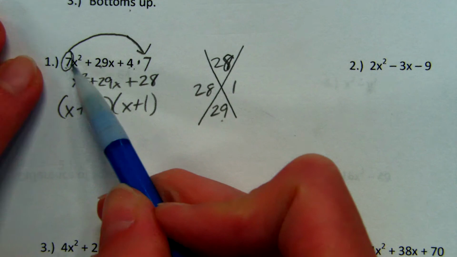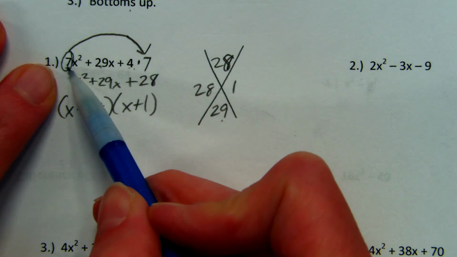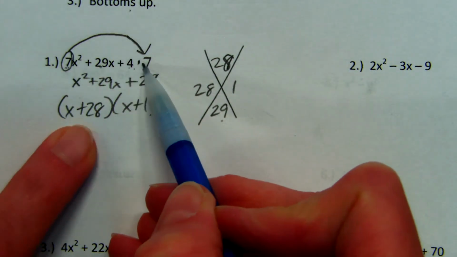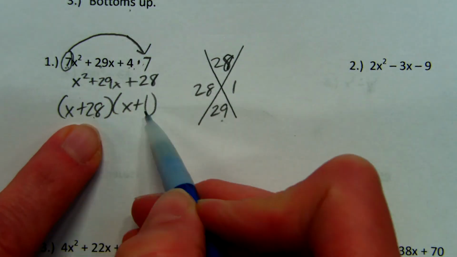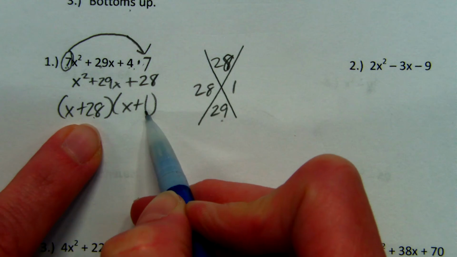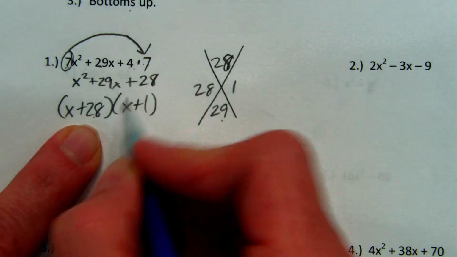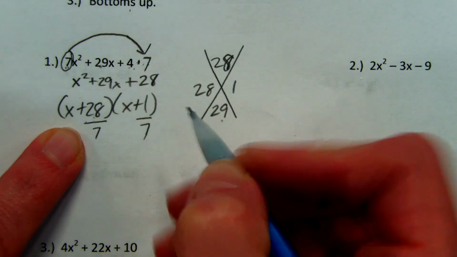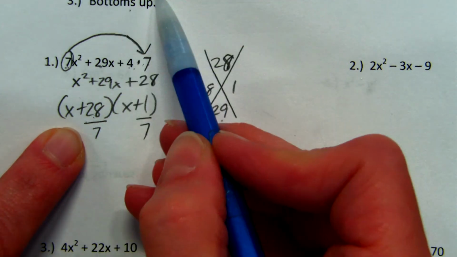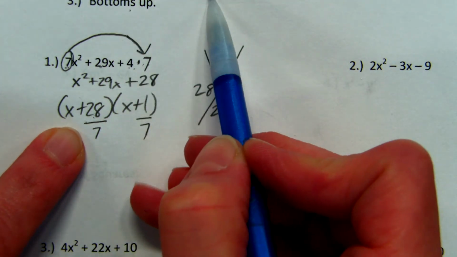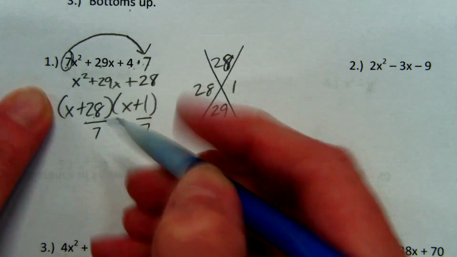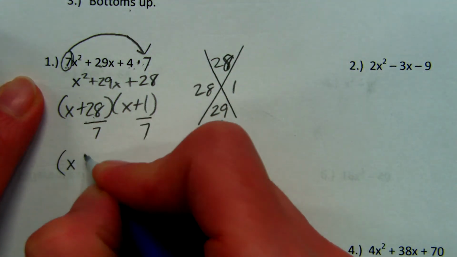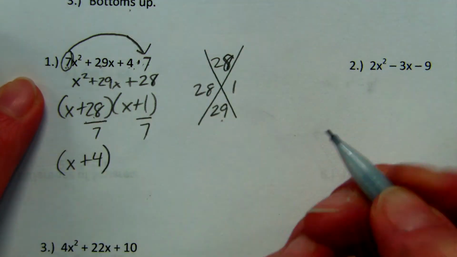Now it's not exactly legal in mathematical terms to take the 7 and multiply it over here. And that's where the 28 and the 1 came from. So we're going to fix it. Since we multiplied by 7, we're going to take both of these numbers now and divide them by 7. And so you divide and you reduce all fractions that reduce. So 28 over 7 we can reduce because 28 divided by 7 is 4.